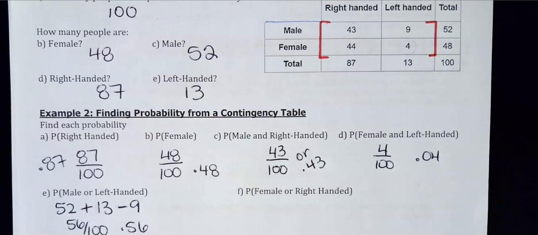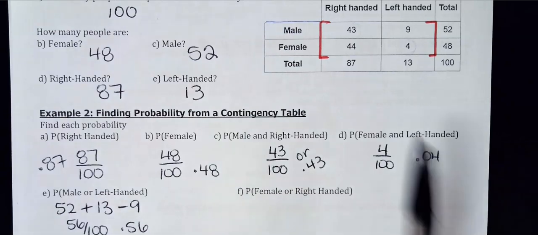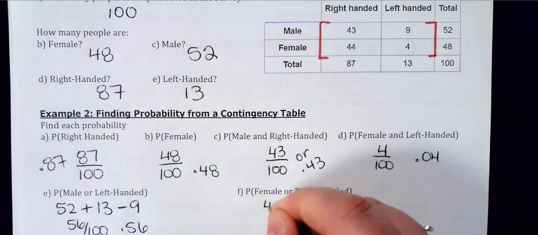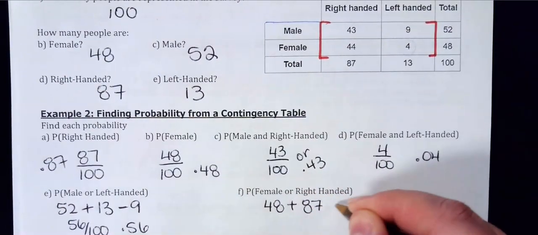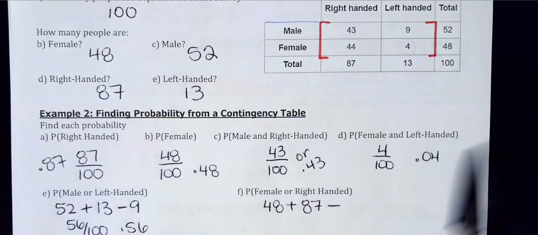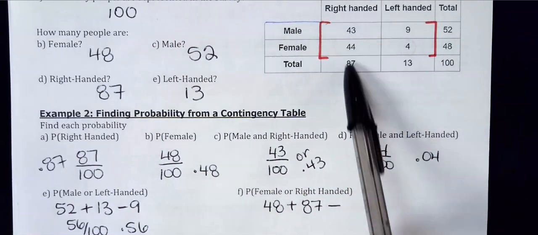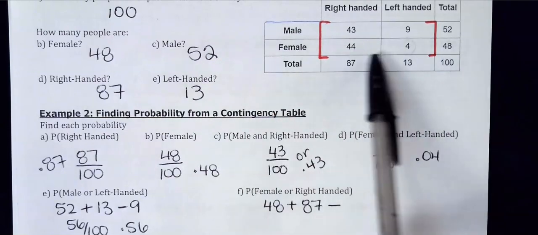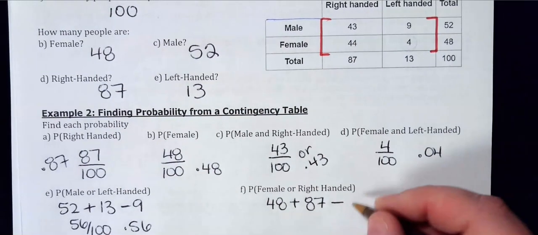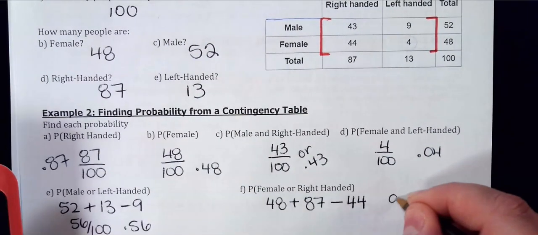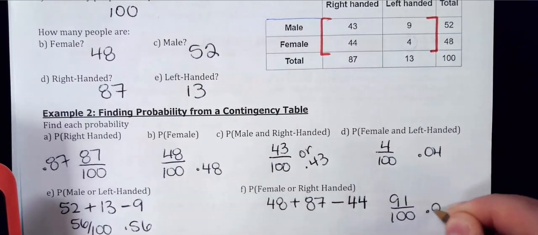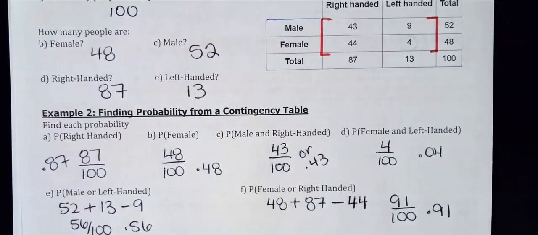And then the last one says female or right-handed. So all the females in the table, I've got 48. And all the right-handed people in the table, I got 87. But I have to subtract off any overlap because I counted some people twice. So right-handed was 87, female was 48. I counted that 44 in there twice, so I've got to subtract that off. We're going to end up with 91 out of 100, 0.91, 91%, however you would like to write that.